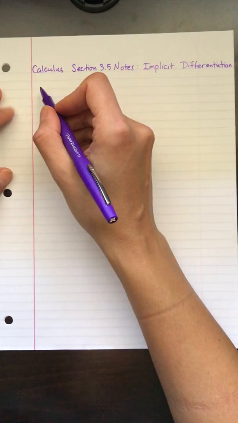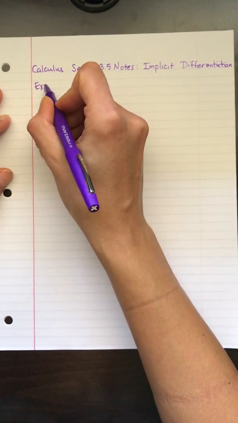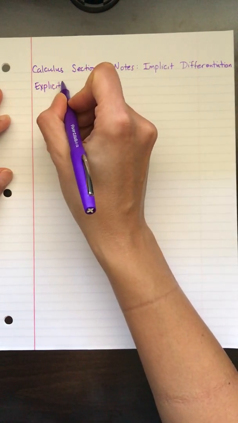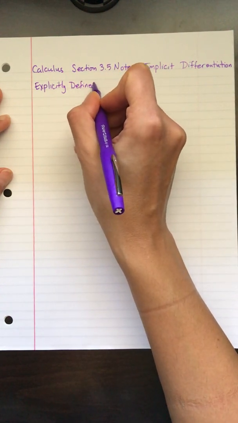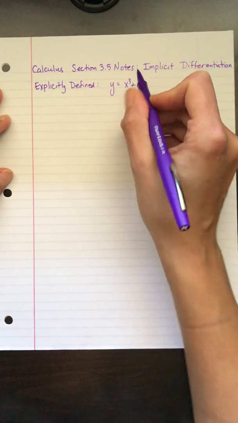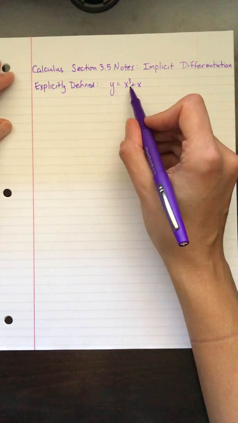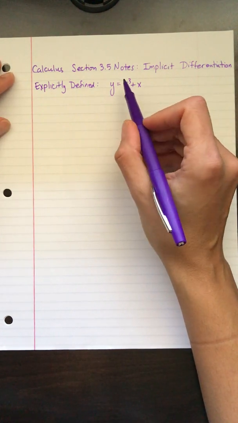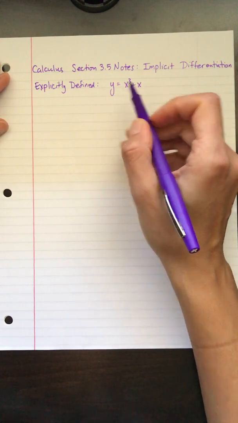So some functions are defined explicitly. Explicitly defined functions are where you have y equals and then everything else on this side is x. You don't have a combination of x's and y's. So we say that y is defined explicitly using x.